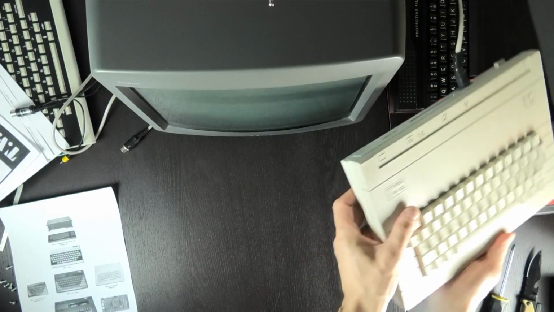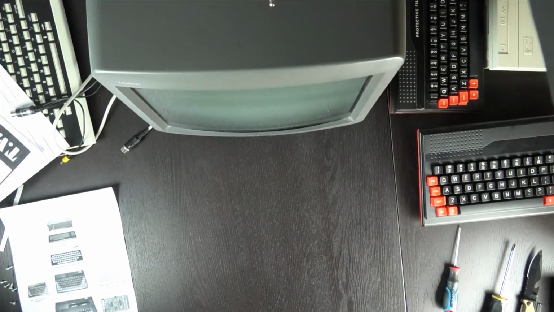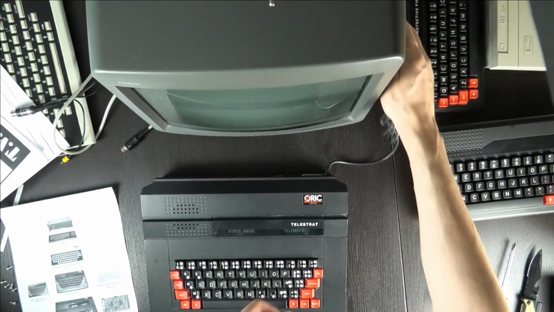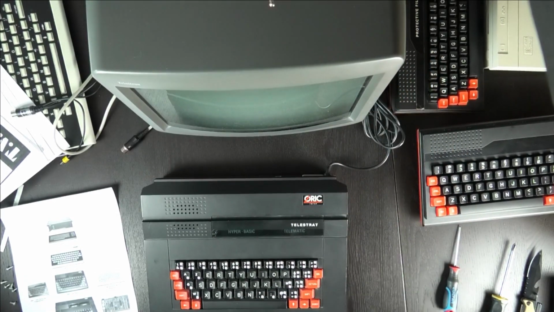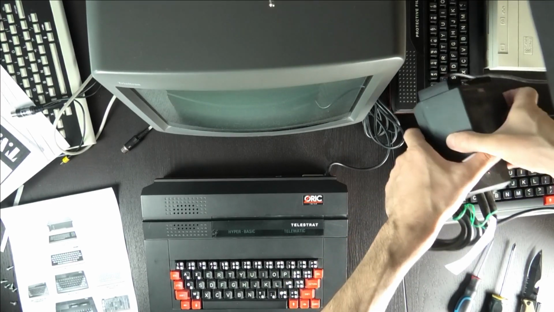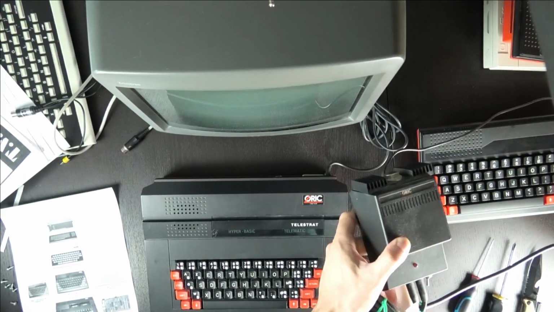And finally, we have the Telestrat. Which is a very complicated machine in many regards. For many computers.